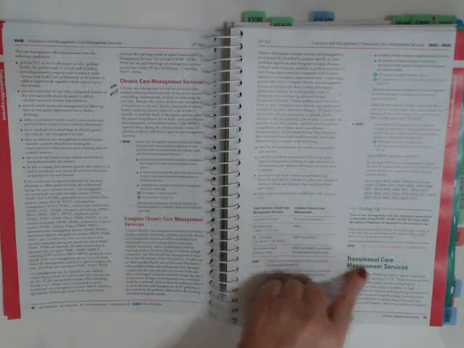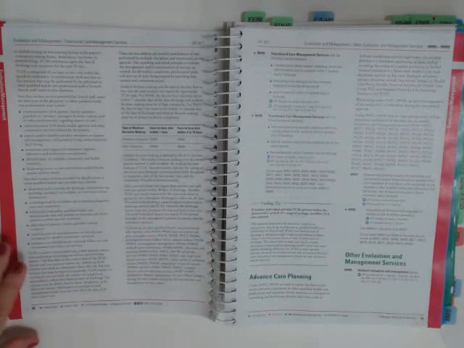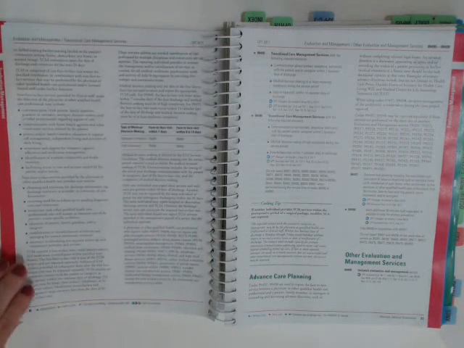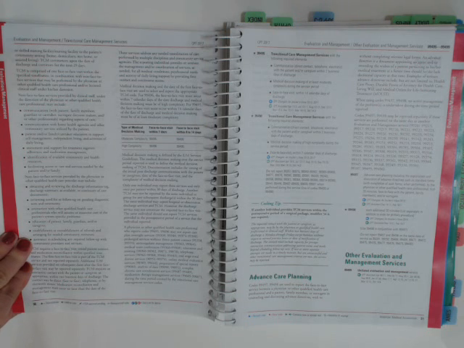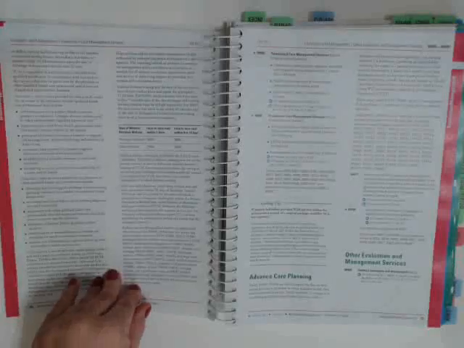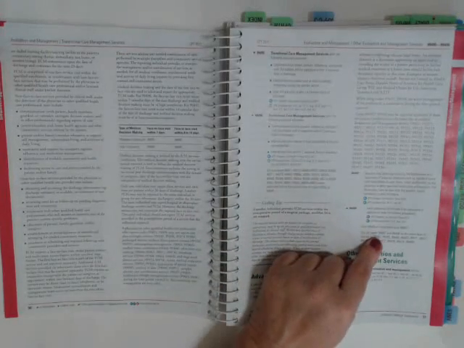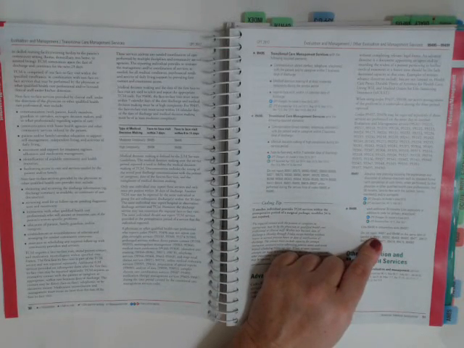Okay, transitional care management services. We're almost done with this section, believe it or not. These are transition care, maybe coming inpatient to outpatient, transitioning from inpatient to rehab, whatever that kind of thing is. That's where this would be used. We have advanced care planning. This is doing your directives, your advanced directives.